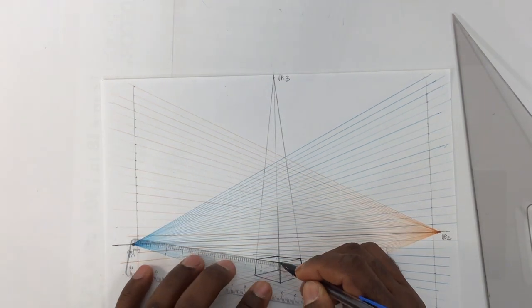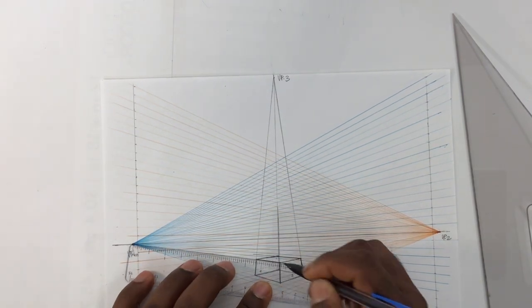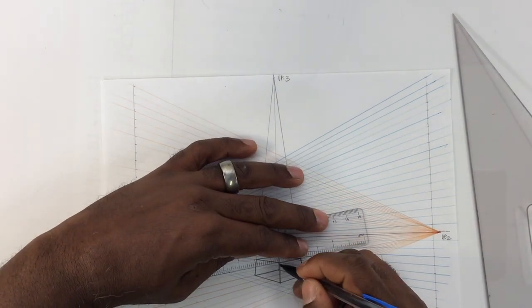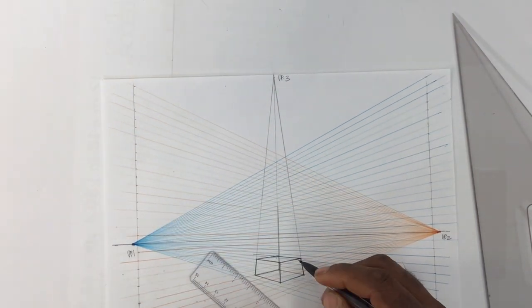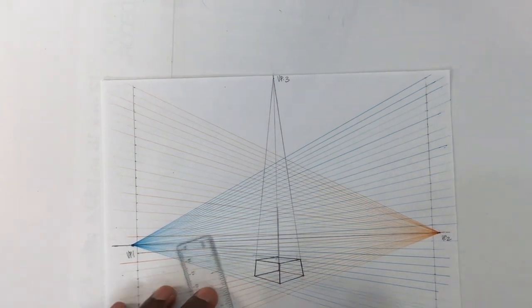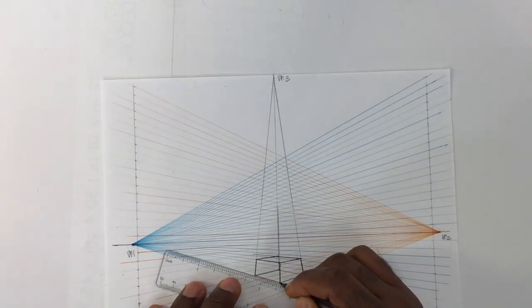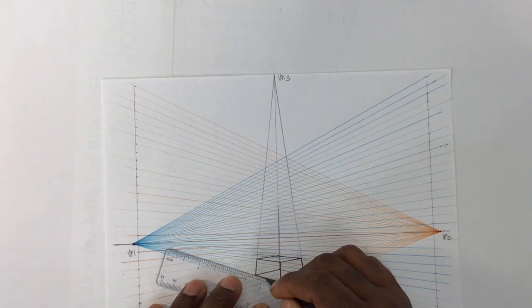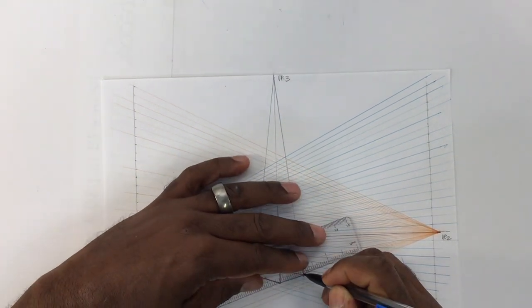All right, so there you have it. That's how you do a 3-point perspective grid. Go give it a try. I'm sure a lot of you out there will have quite a bit of fun experimenting with this and coming up with some interesting compositions.